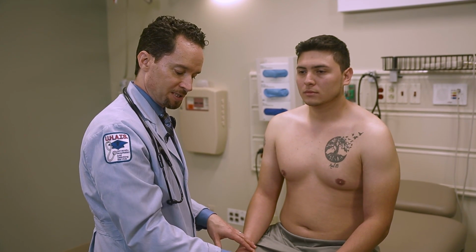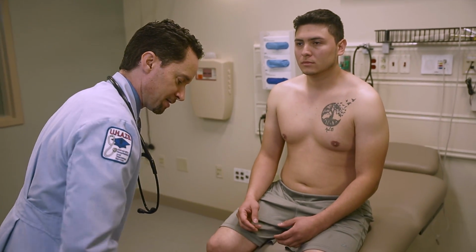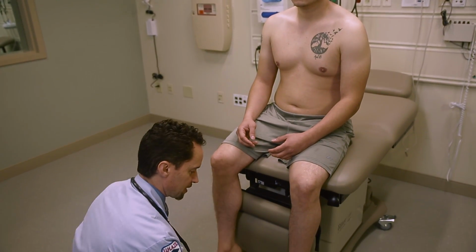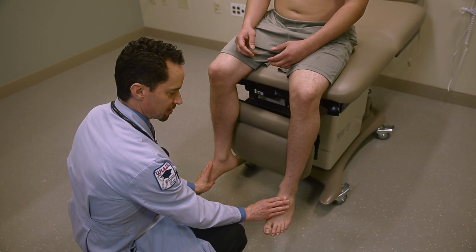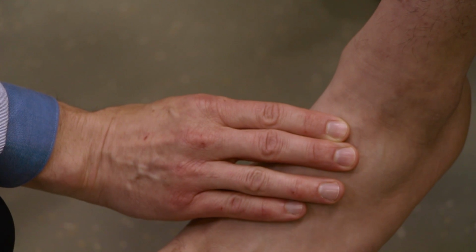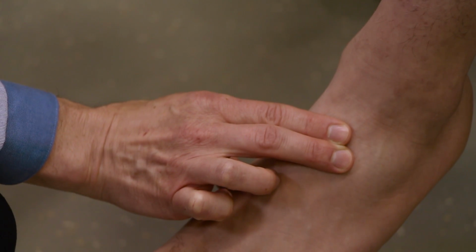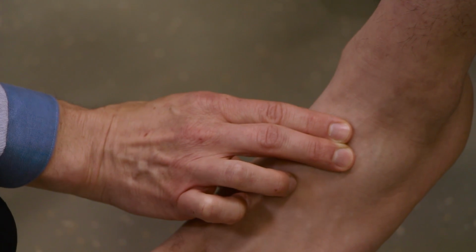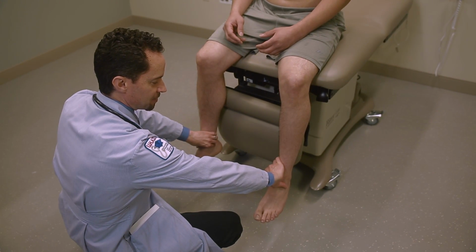I'm going to do the same thing now, moving down to his ankles, and I use my whole hand to start off by trying to feel the dorsalis pedis pulse, because it's a little bit different from everybody, and then I can focus in on it. Again, I'm feeling simultaneously the amplitude, the timing. I sneak my fingers back here to the posterior tibial arteries.